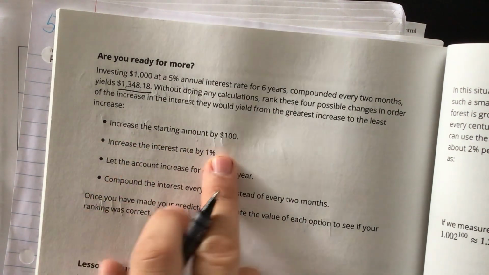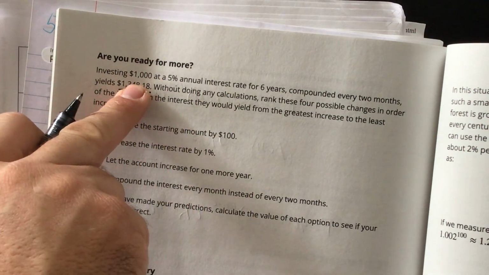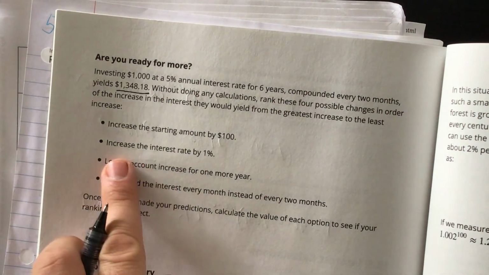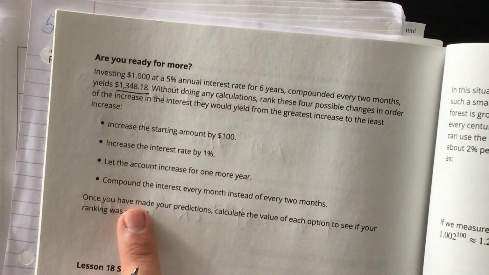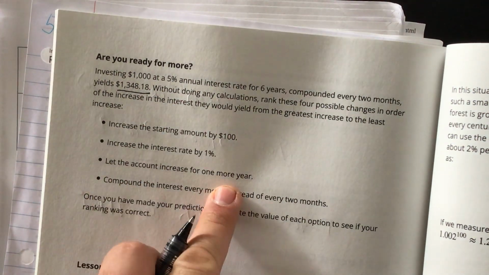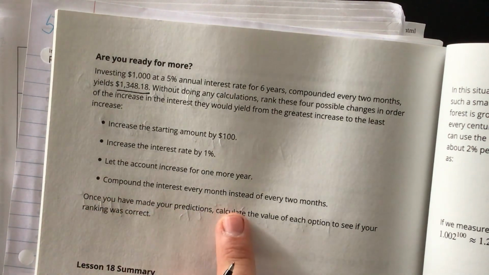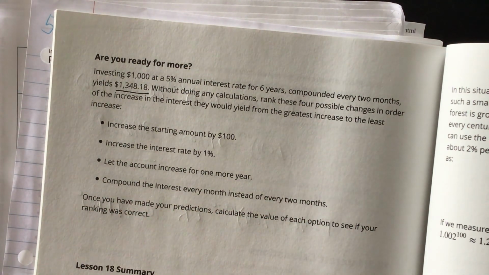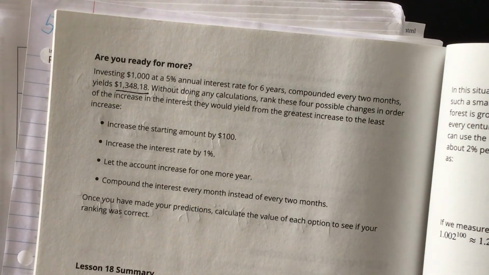Option 1, you increase the starting amount by $100. So instead of investing $1,000, you invest $1,100. Or you can increase the interest rate by 1%, so you make it 6%. You can go one more whole year, or you can have the interest every month instead of every 2 months. So which one of those do you think would be the best, in your opinion? And then I'm going to show you the numbers and see what you think.